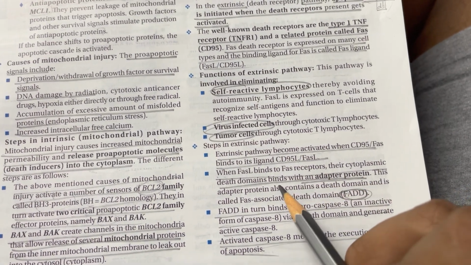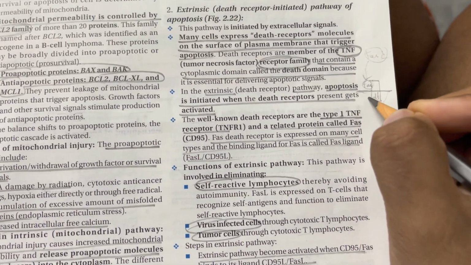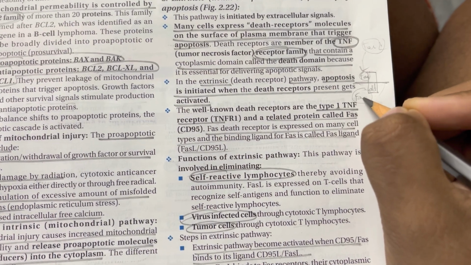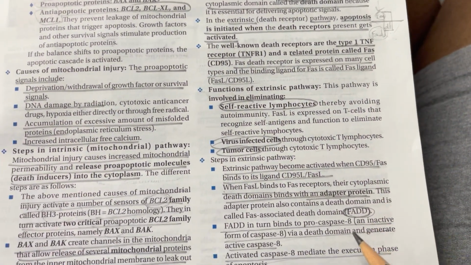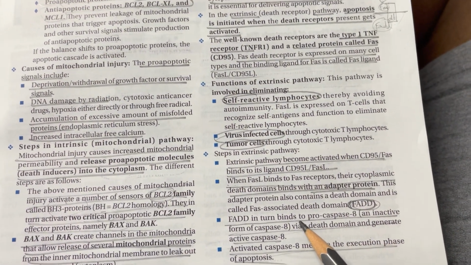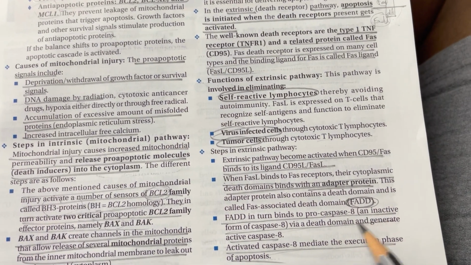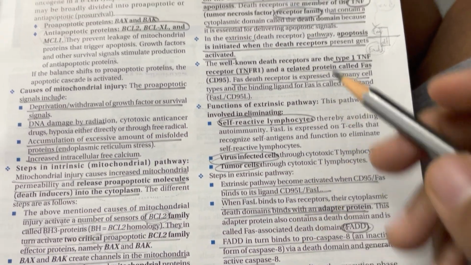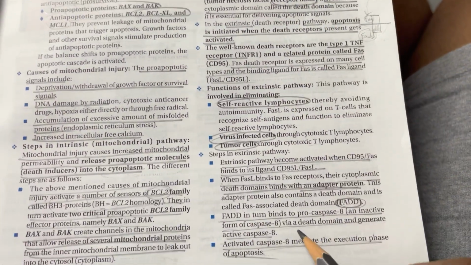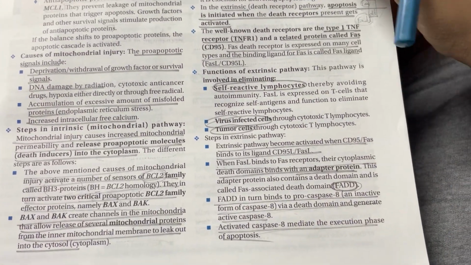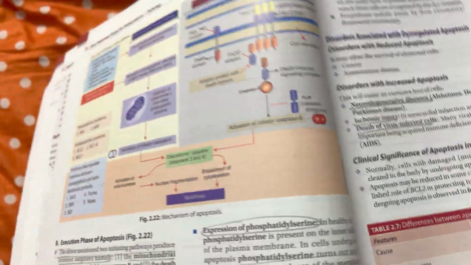Then the cytoplasmic death domain binds with an adapter protein called FADD. The FADD adapter binds to the death domain. Then FADD in turn binds to procaspase 8 and activates it to generate active caspase 8. Here it was caspase 9 and now it is caspase 8. So activated caspase 8 mediates the execution phase of apoptosis.